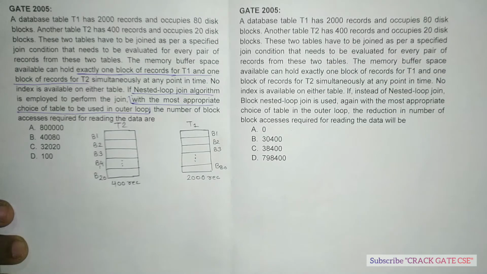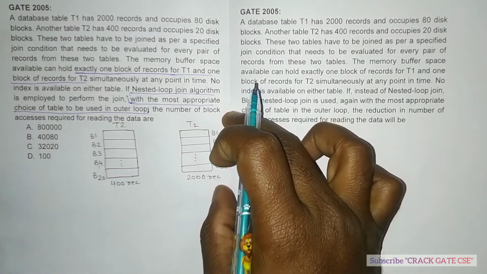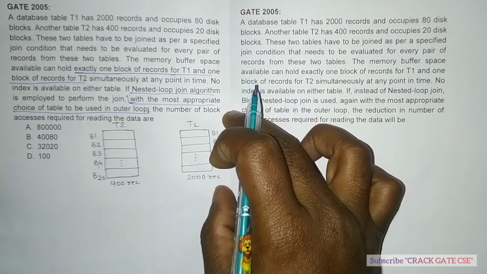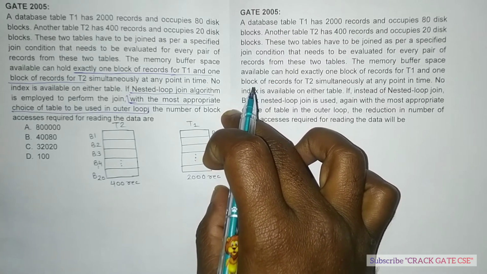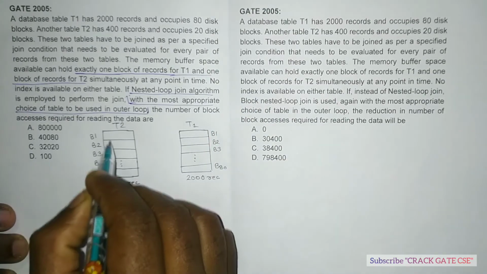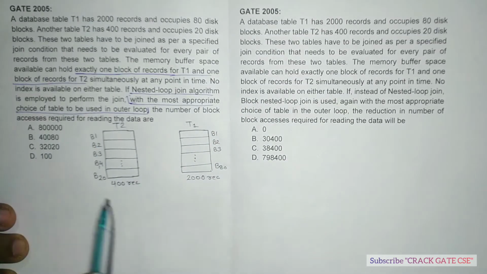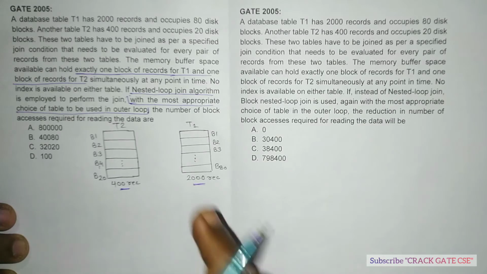But yes, if you want to try it on your own, try to take the bigger table, the table with 2000 records, as the outer one, and you can verify whether it gives you more block accesses or fewer. So I am taking T2 as the outer table, because here we have only 400 records and here we have 2000 records. So I am considering this small table as the outer table.